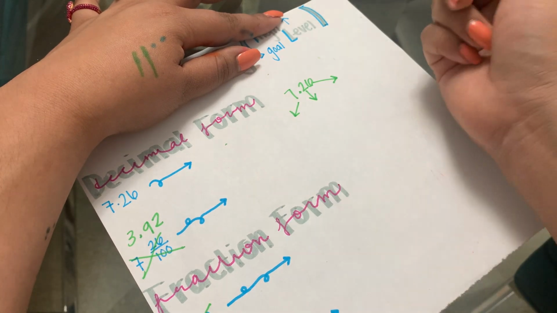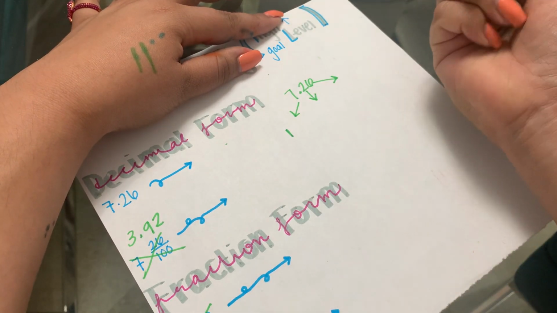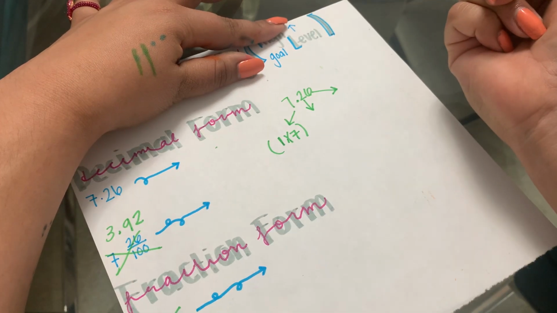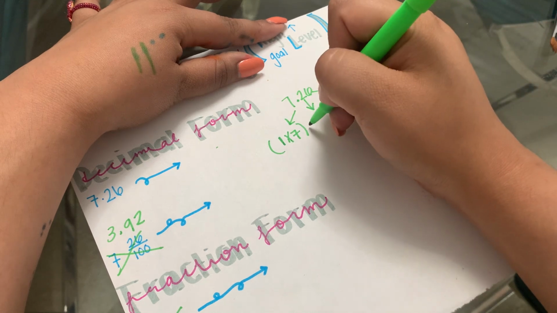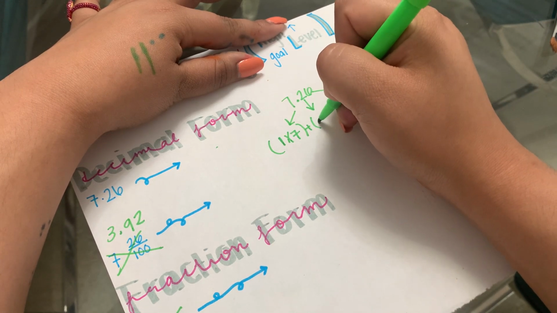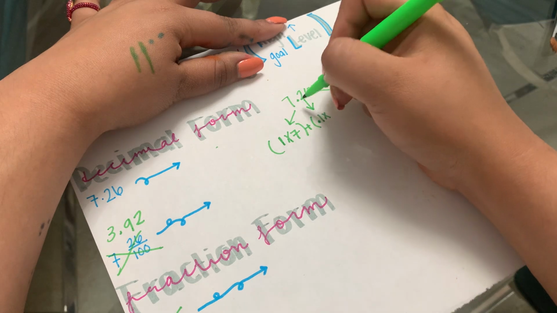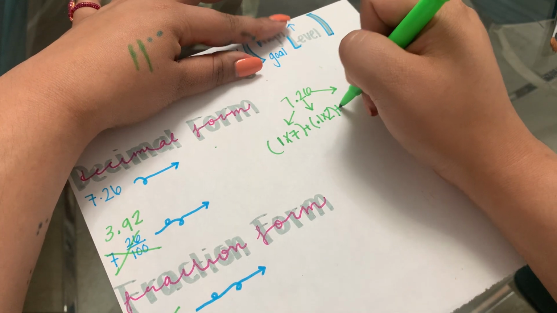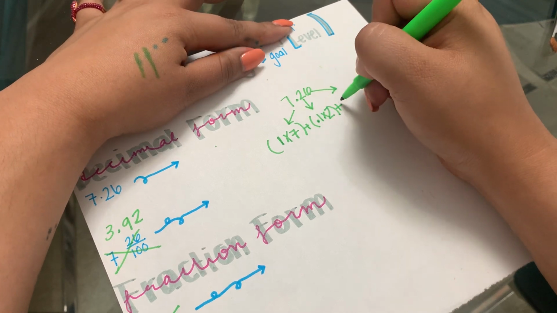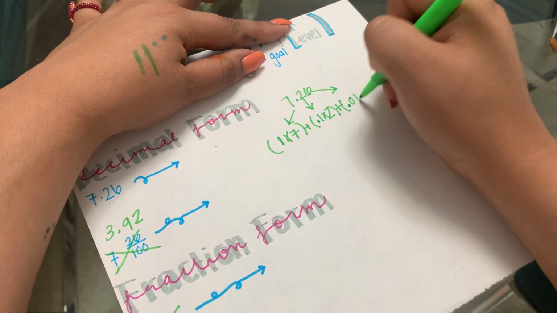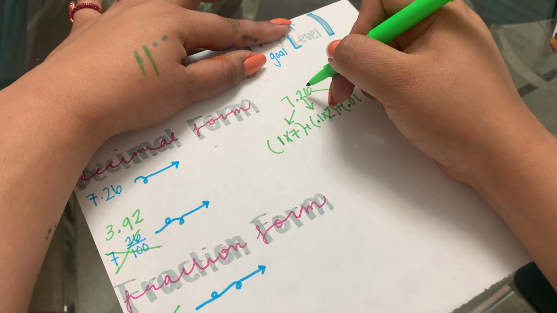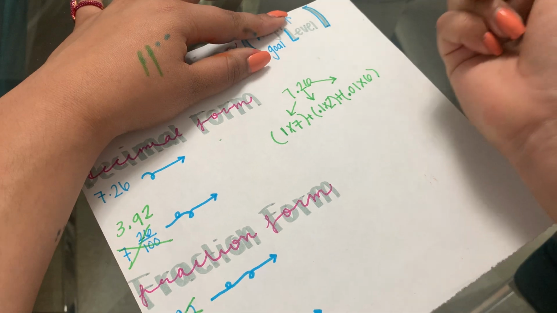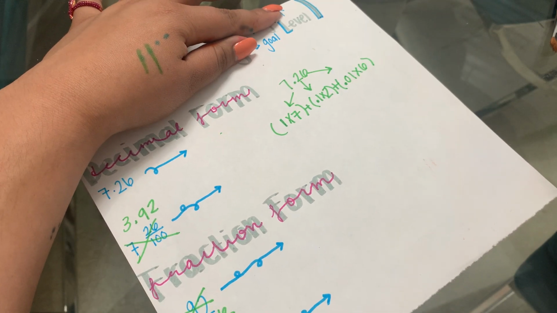So there's ones, and to make ones, you need a 1 times 7. Awesome. Now you have tenths. To make that tenth, you need a tenth times something, and 0.1 times 2 would give you 0.2. Plus, now you have hundredths. Hundredths you write like this, and to get 0.06, because now you're only thinking of that place, you would multiply by 6. So that is how you expand with decimal form.